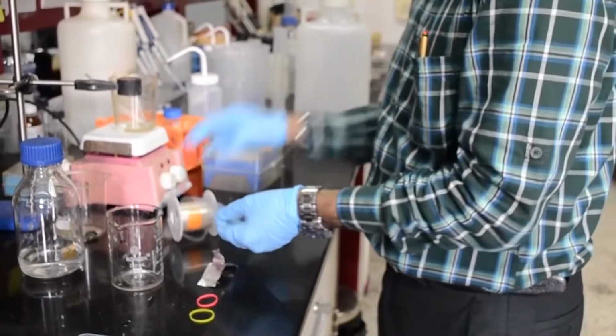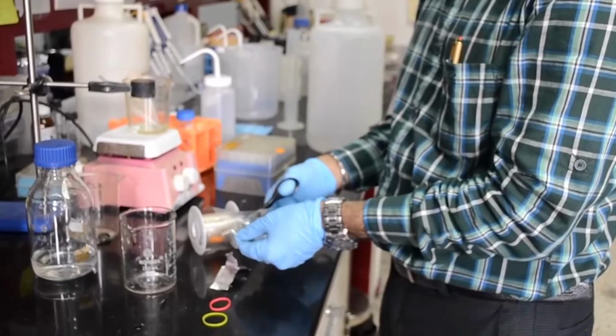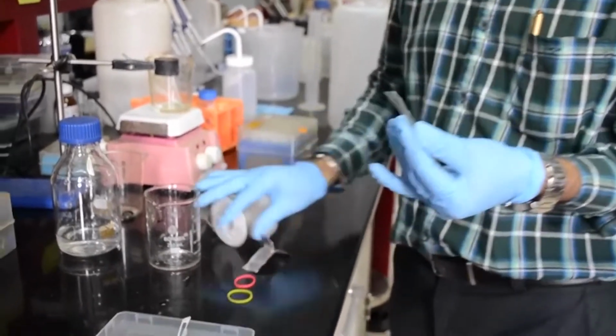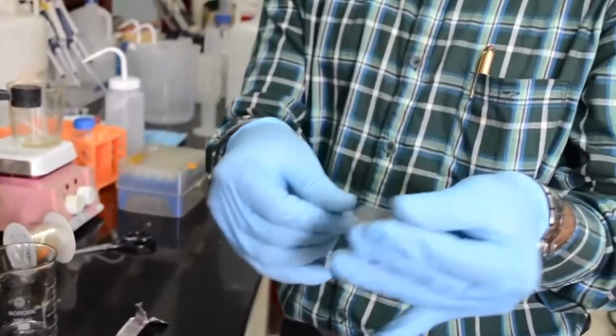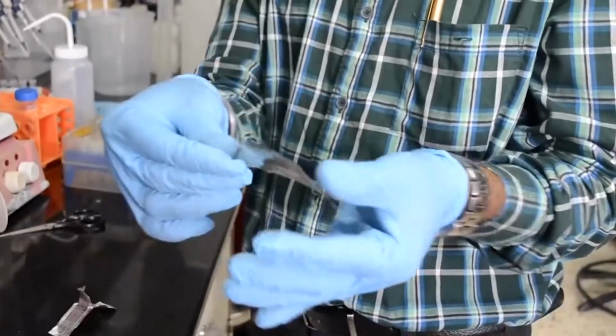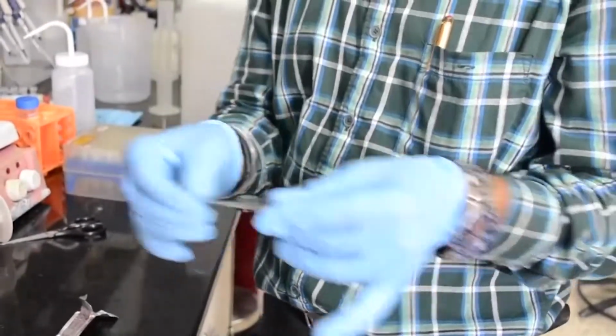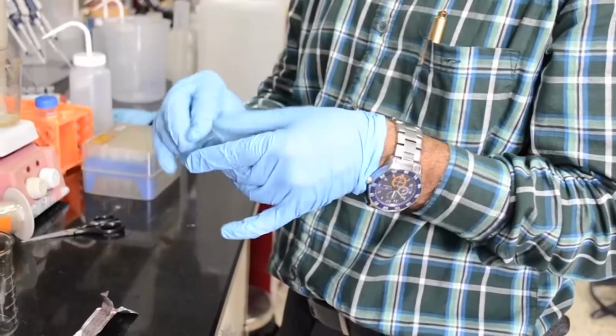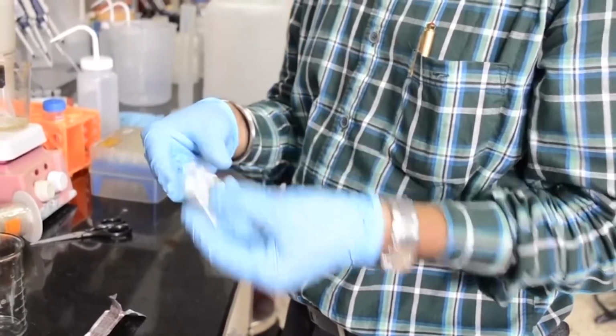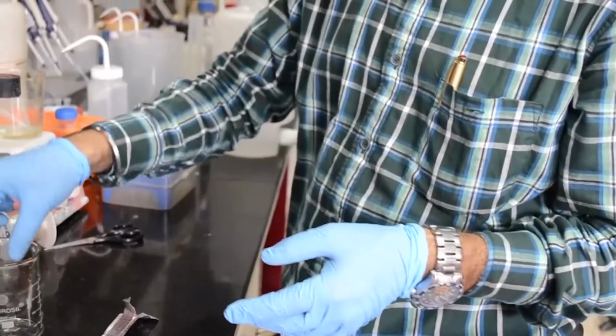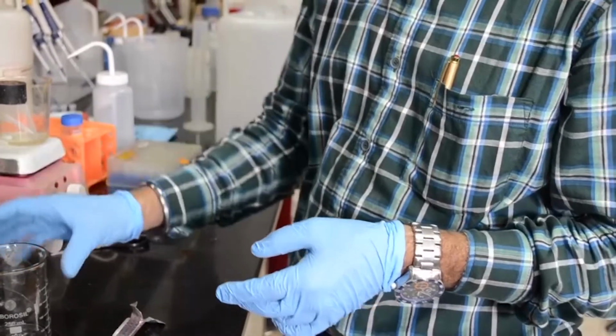Before you start, you have to cut the dialysis membrane, and what you can see is that both the ends are stuck to each other. To get this dialysis membrane into working condition, you put it into a beaker and fill the beaker with water.